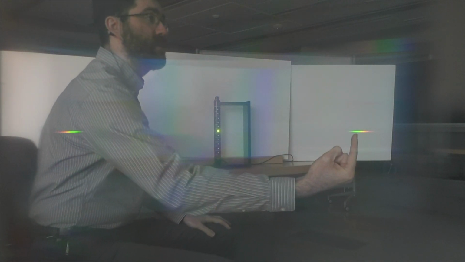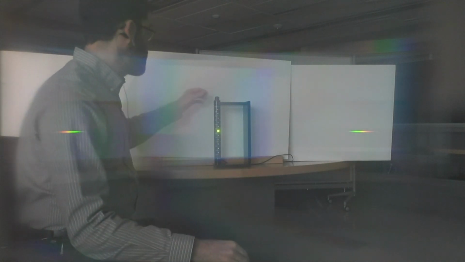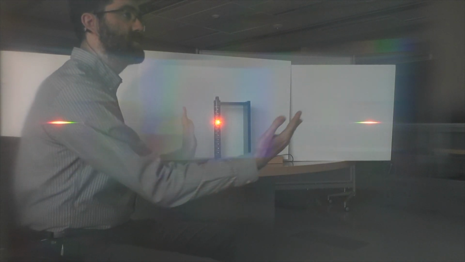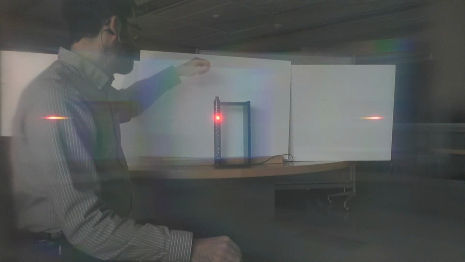Now this is a yellow light LED, but it's not monochromatic like the lasers that we used earlier. And so you see a little bit of green, but also a little bit of red. And notice that that red is further out compared to the green. And so we can stack that a little bit more. There's orange. So as we change the wavelength, we're going from closer in to further out. Here's a deep red.